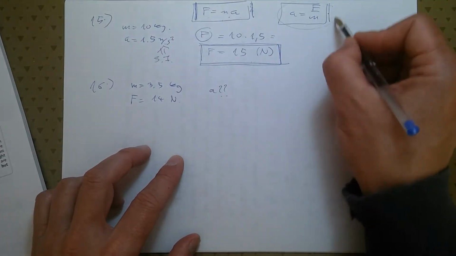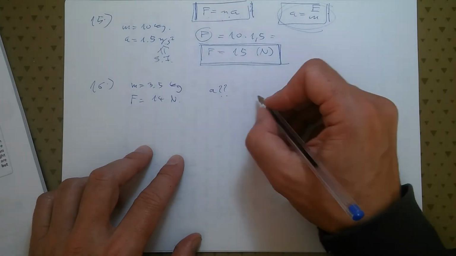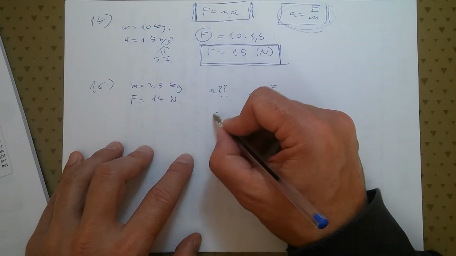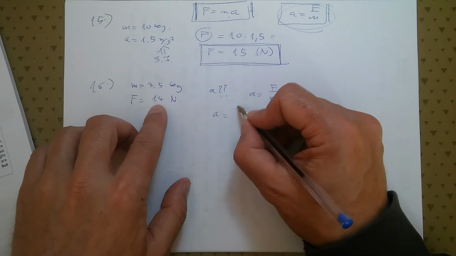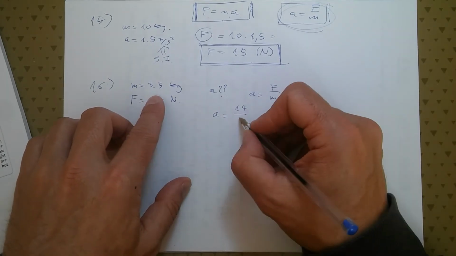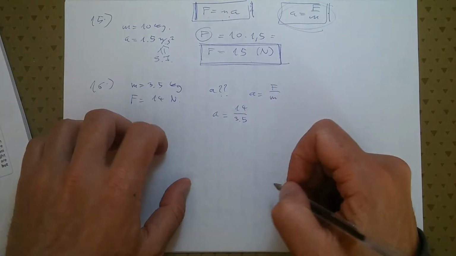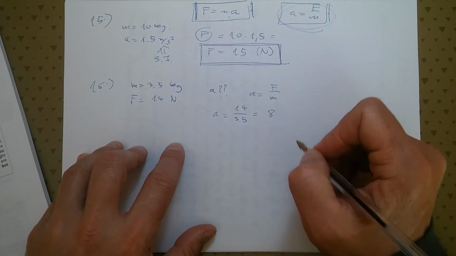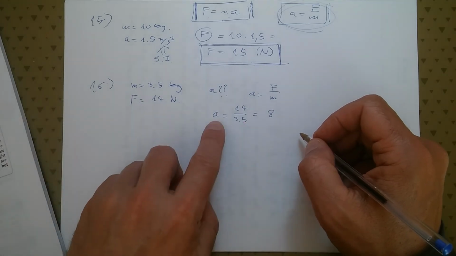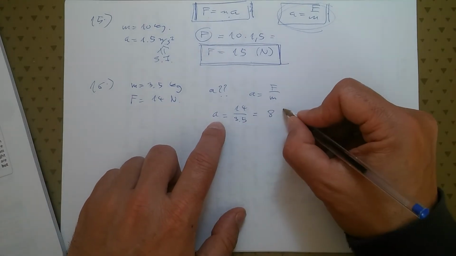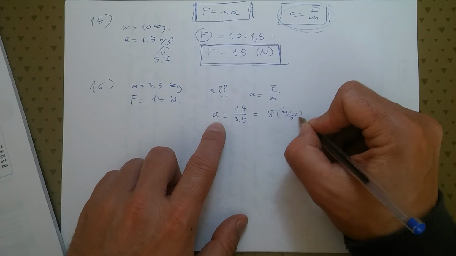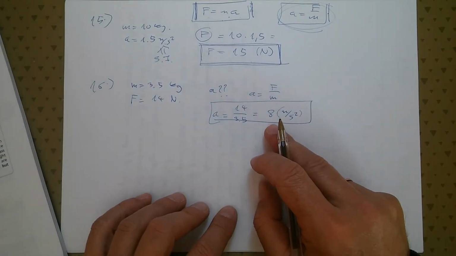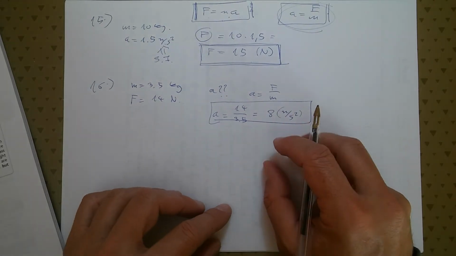So, now we should apply this formula. Acceleration is force divided by mass. So acceleration will be force, 14 newtons, divided by mass, that is 3.5. Okay, in this case you divide, and this is 8. 8 what? The unit for acceleration in the International System, that is meters per square second. So here it is: acceleration, 8 meters per square second.